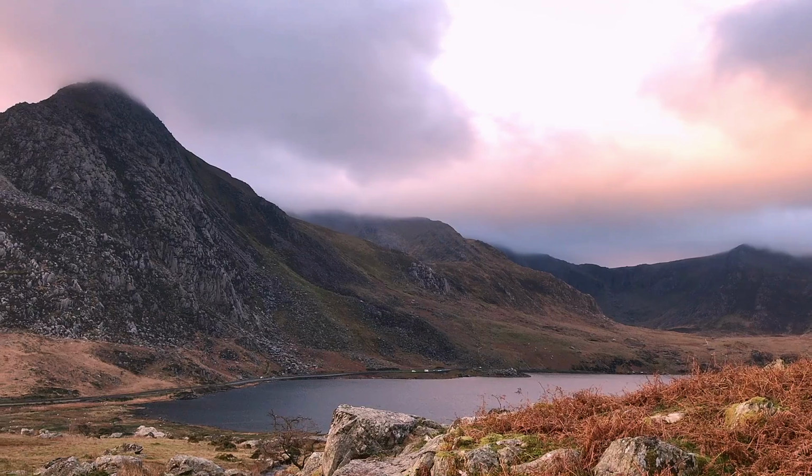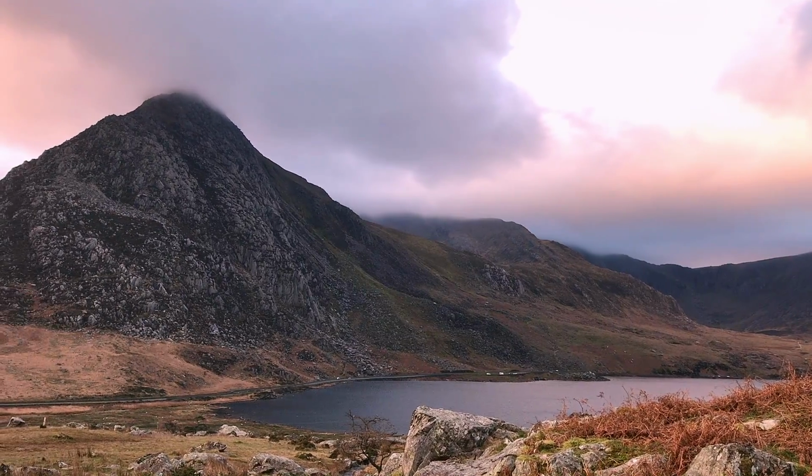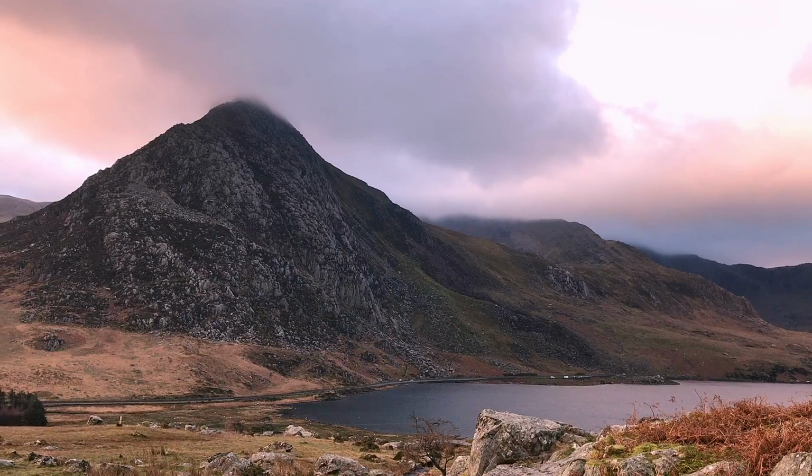Now the summit of Tryfan is slightly in cloud, but as the cloud moves across, it's creating a little bit of drama and the bulk of the mountain is visible. So I'm hoping this will give you an idea of what I consider to be a much better composition than the ones from further up, which I'll take a snap of to show you what I mean when I get that far up.